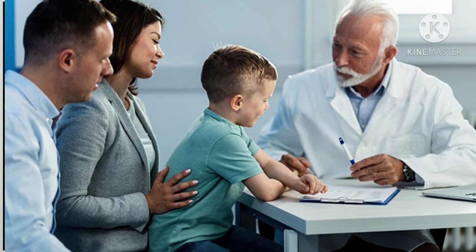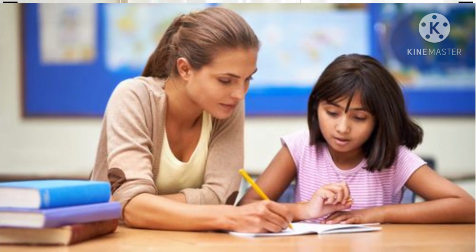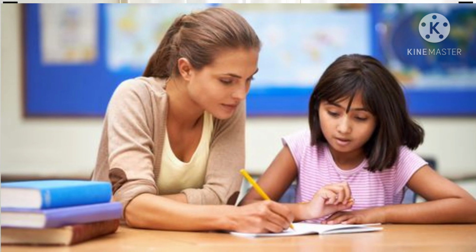Once you get the complete assessment done, you will be able to identify exactly what the challenge of your child is and will be able to get the support for your child so that he achieves his maximum potential.